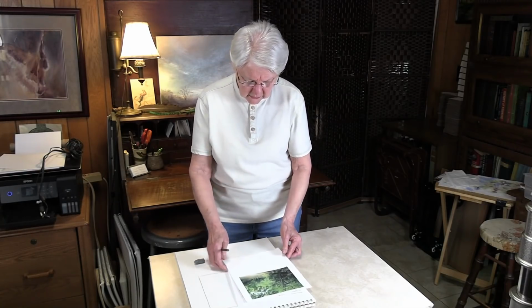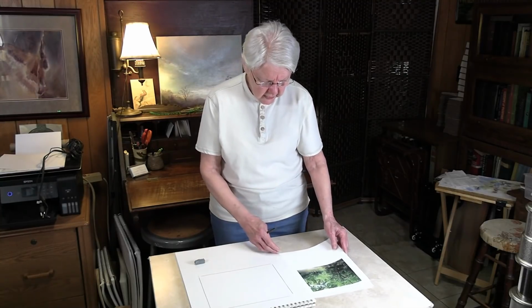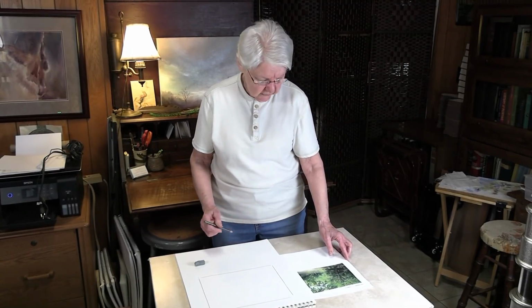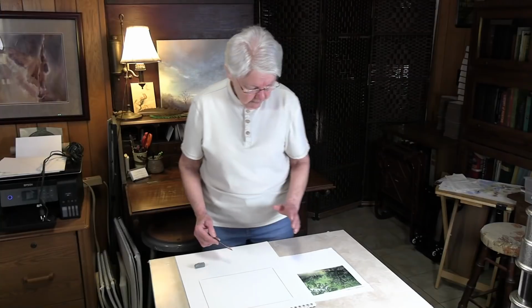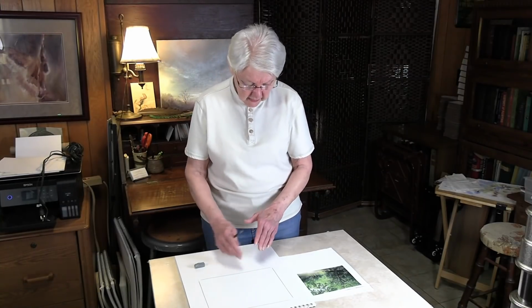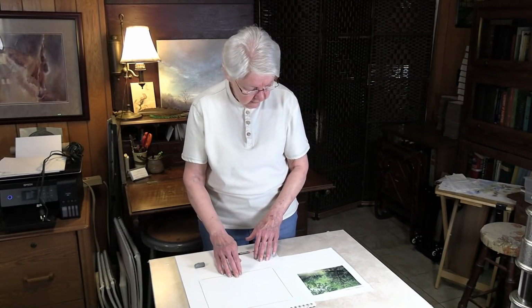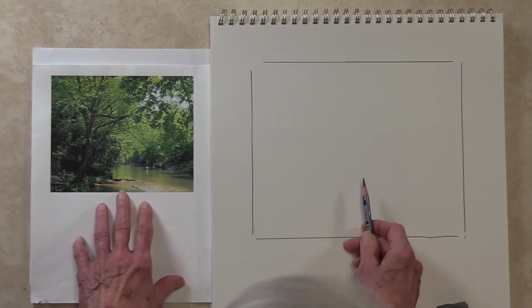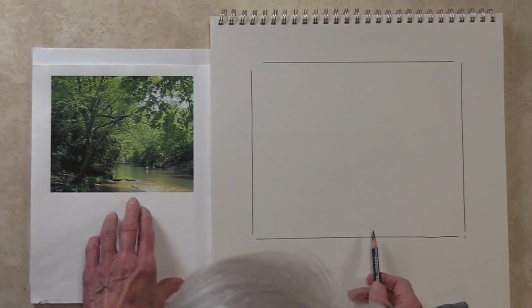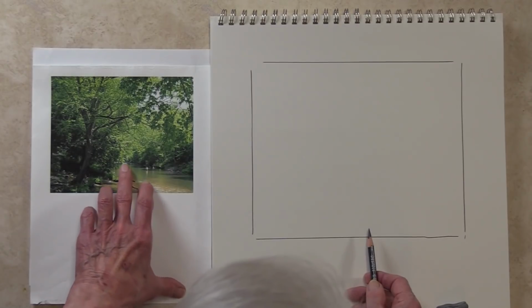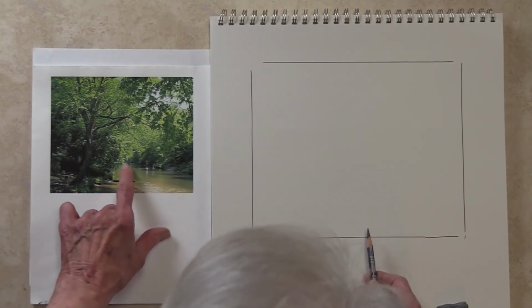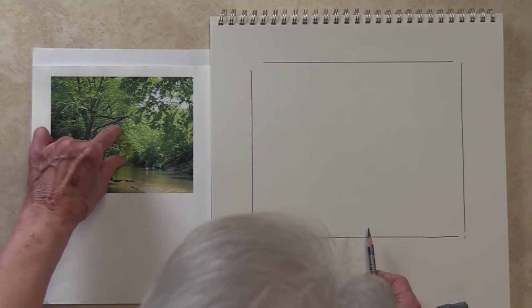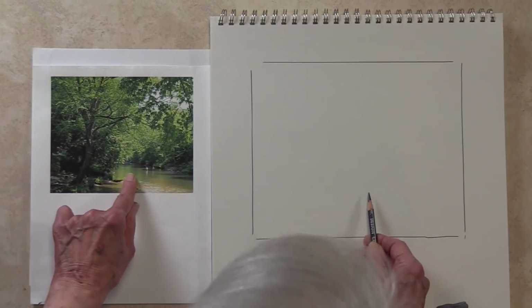So here's what I would suggest. Whether you're using the grid or not, this is what I would suggest. First of all, place a shape that is significant to the entire thing. So the river shape, and if we would look at the river shape and locate it, we can see in the reference it's located, oh, what is that, about a third, a little bit more than a third of the way down, about right here.